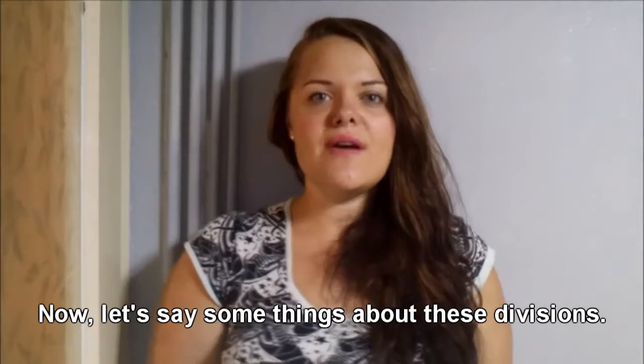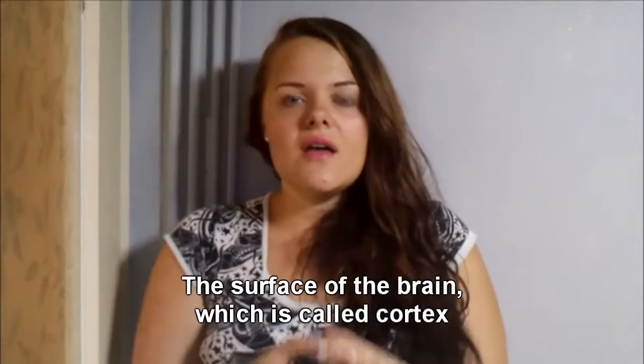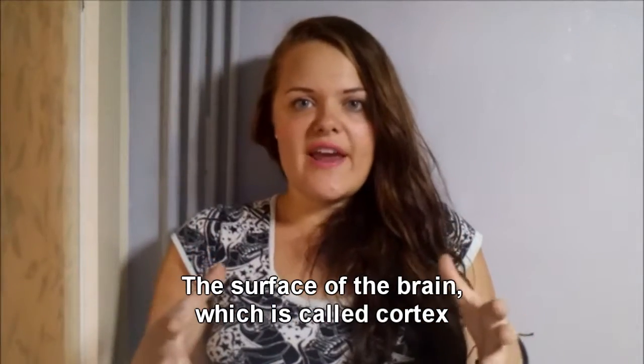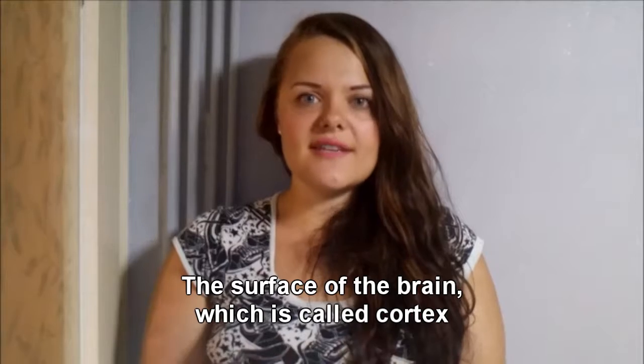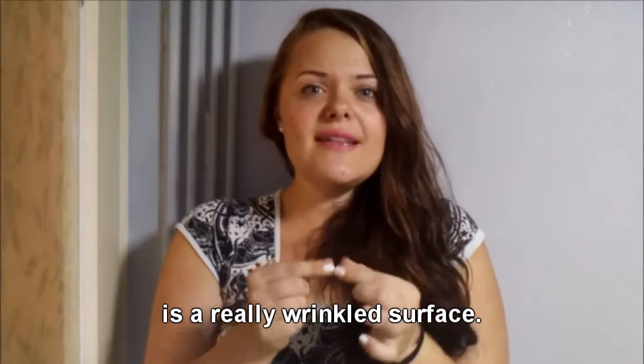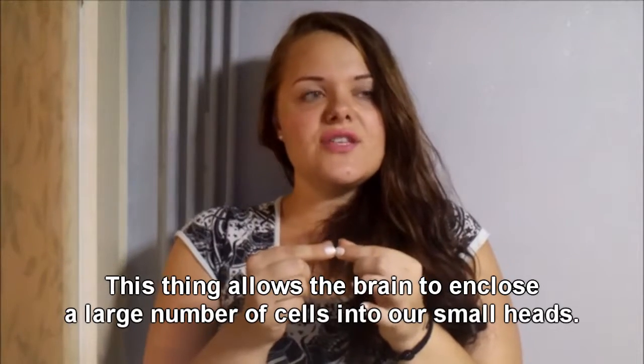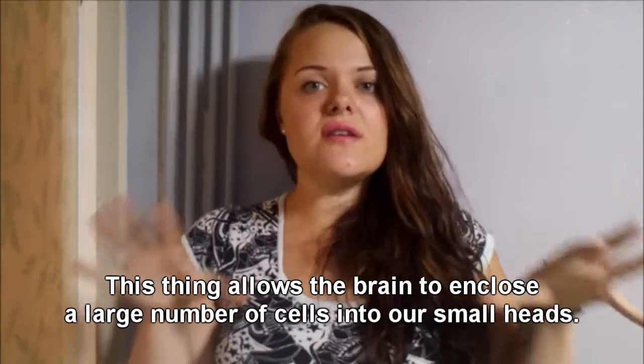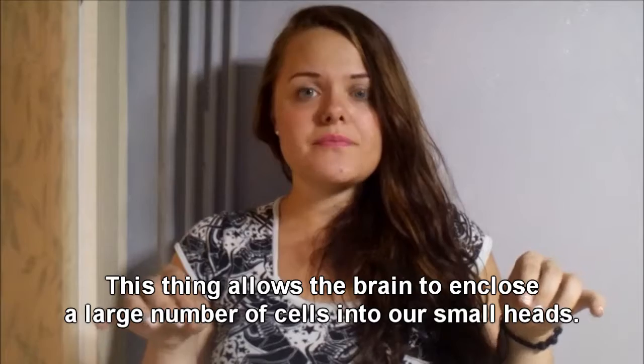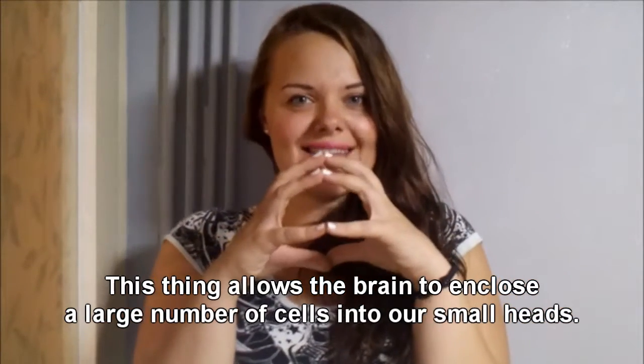Now, let's say some things about these divisions. The surface of the brain, which is called cortex, is a really wrinkled surface. This allows the brain to enclose a large number of cells into our small heads.